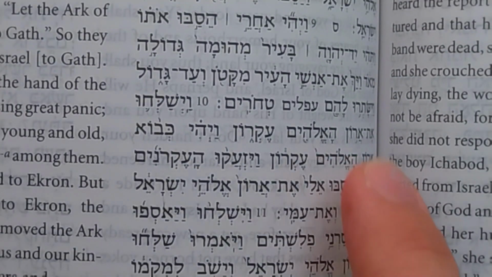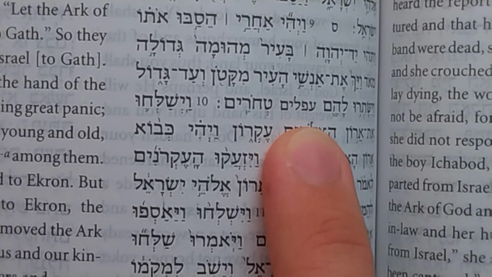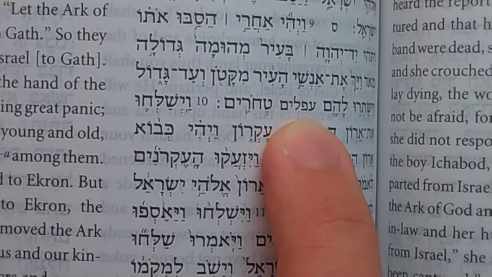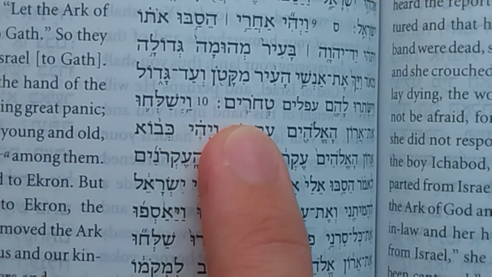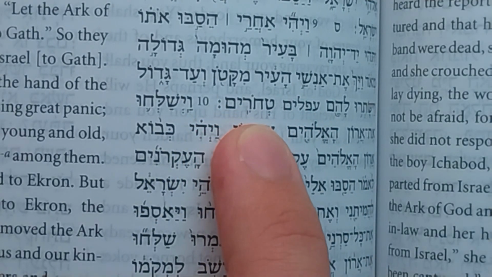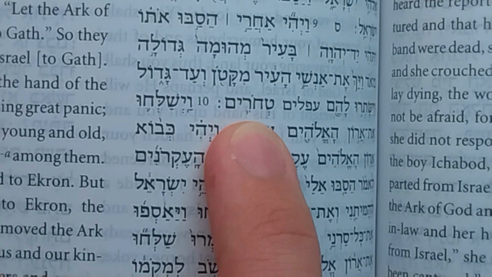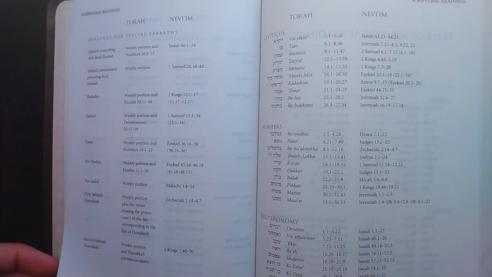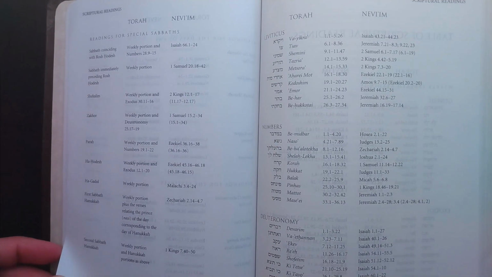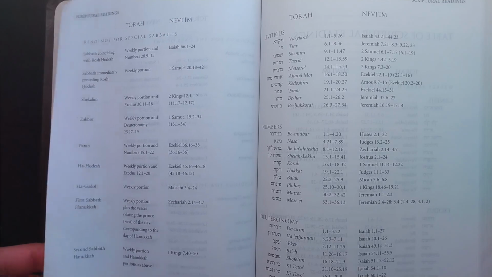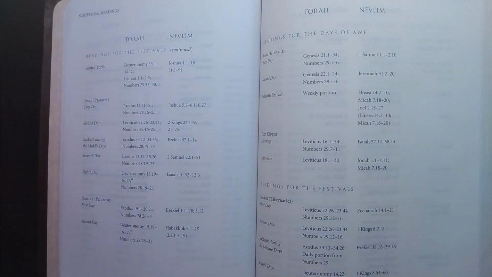In this Bible, the Ketiv reading, the reading that is traditionally not read, is written in a smaller font and without vowel pointings, while the Kereh reading, the reading that is traditionally read, is written the same as the rest of the text. At the end of the book, we have a guide for weekly readings of the Torah and Nevi'im throughout the year, as well as for special occasions like festivals.